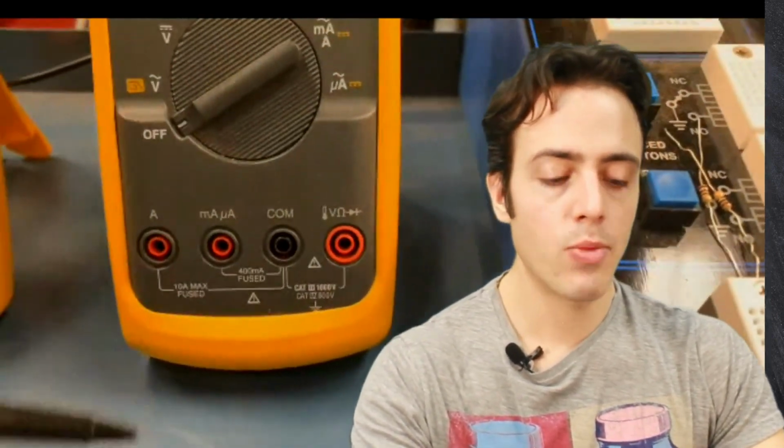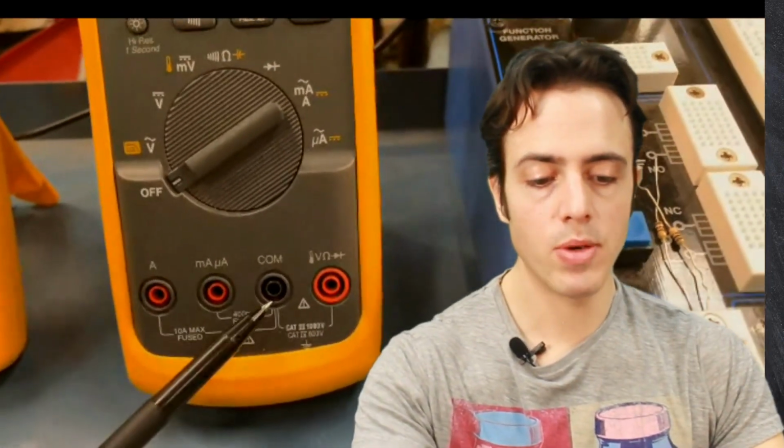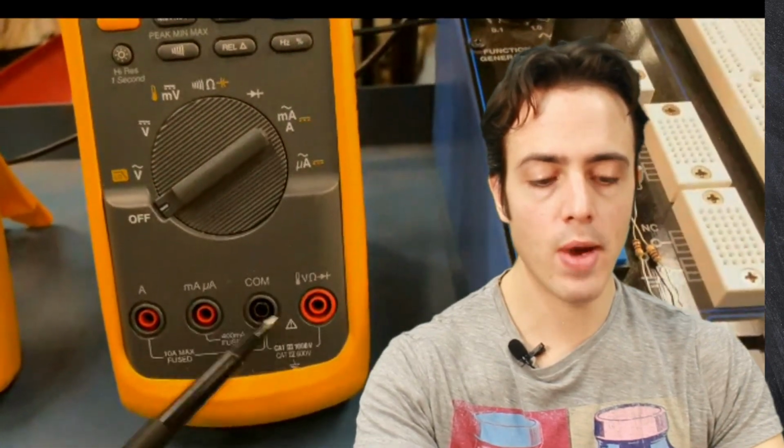The modes that we're going to be using primarily are DC voltage and this one here for current. We'll switch between these depending on the size of the current we're looking at. Depending on which mode we're in, we always have a black and red cable connected to the front. The common one, the black one, always goes here.